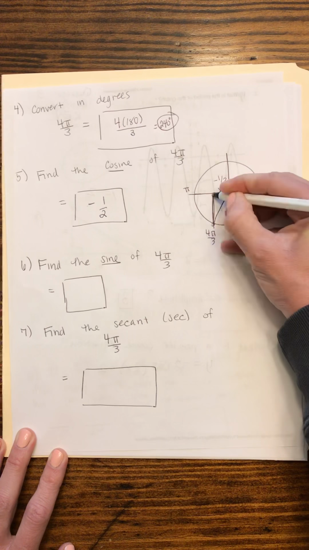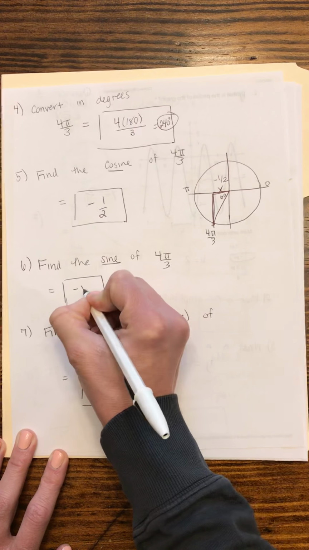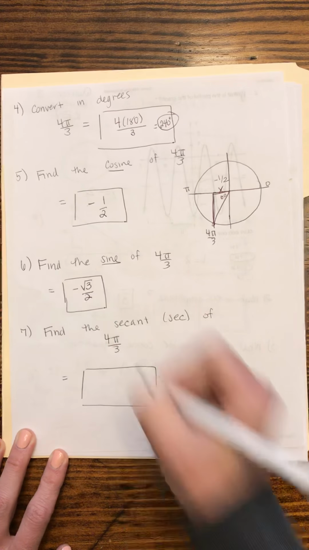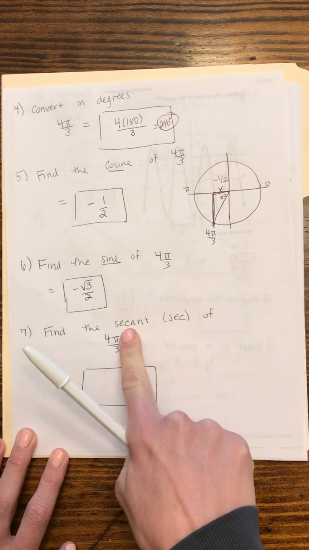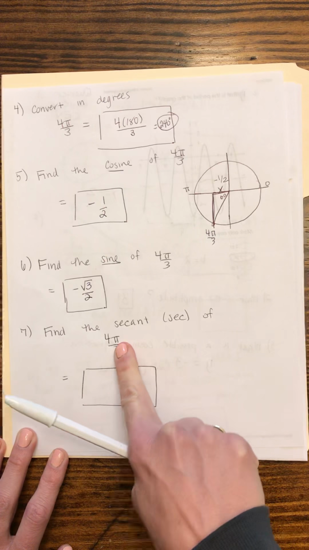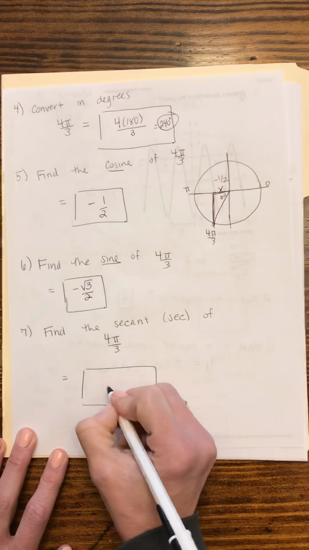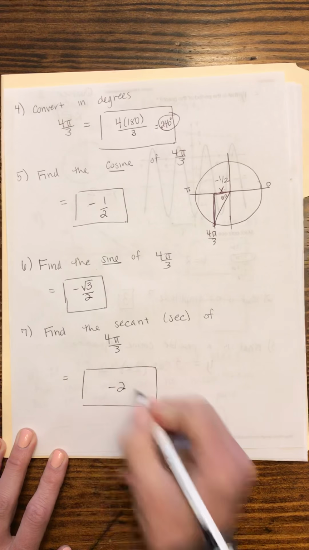Our sine, which is our y value, is the other measurement in the 30, 60, 90, -√3/2. And then finally, the secant of the same angle is the reciprocal of the cosine. So the reciprocal of -1/2 is -2.